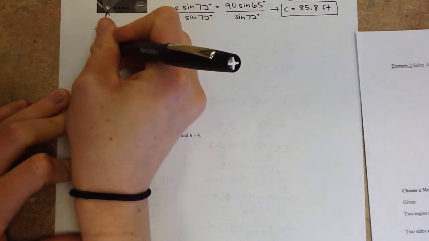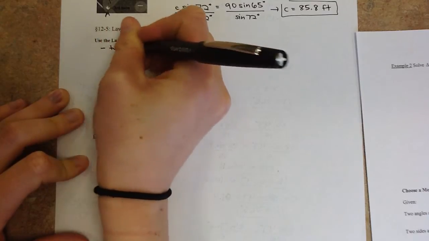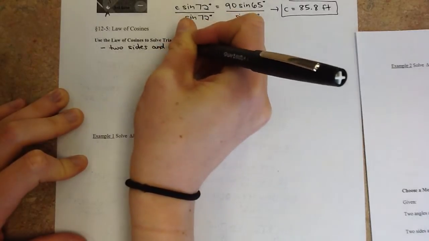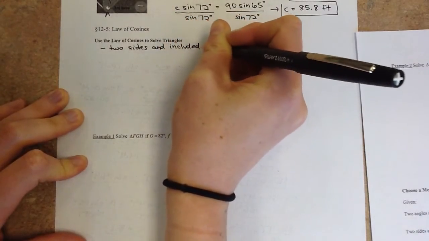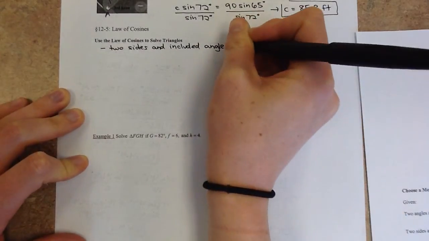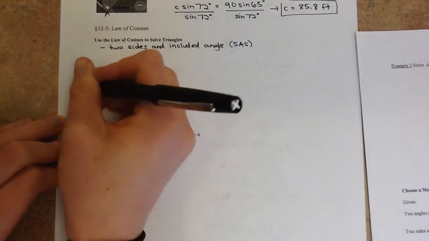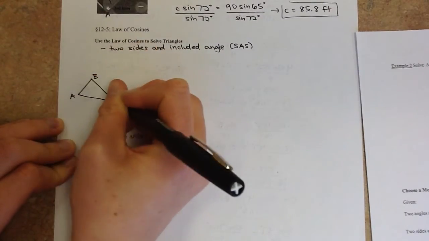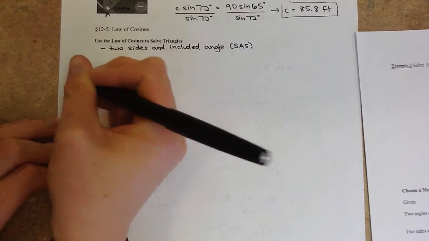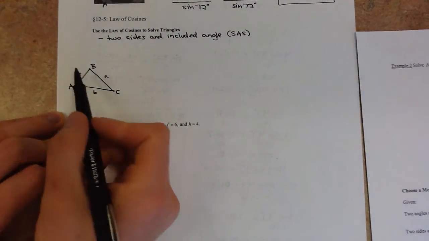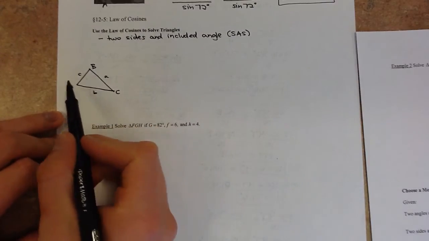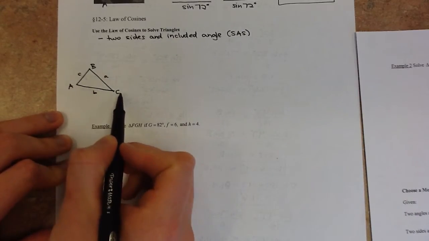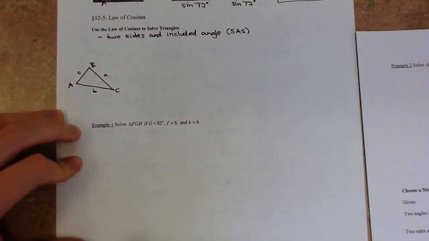Let's say you had two sides and the included angle. The included angle means the angle that is in between the two. So this would be the side-angle-side case. Let me draw a little generic triangle down here. Say we have A, B, C, then this would be little b, this would be little a, little c. If you had two sides, say C and B and their included angle, that would be having little c, little b, and capital A, or you could have these two and this angle, or these two and this angle. That's the side-angle-side case.